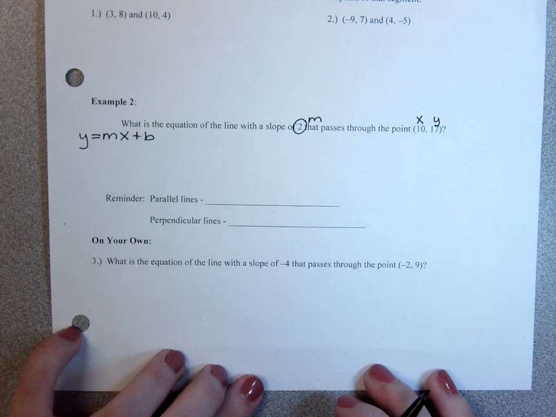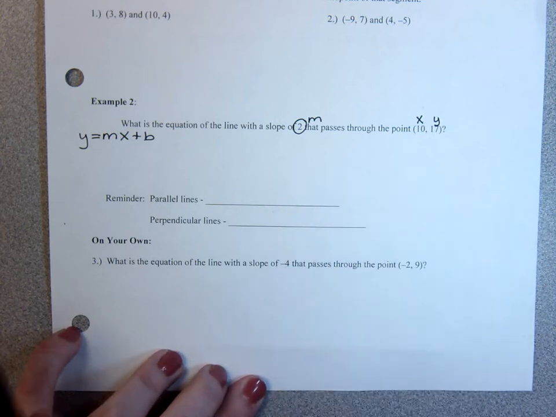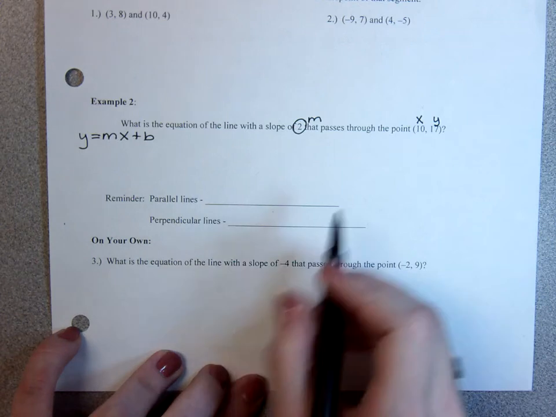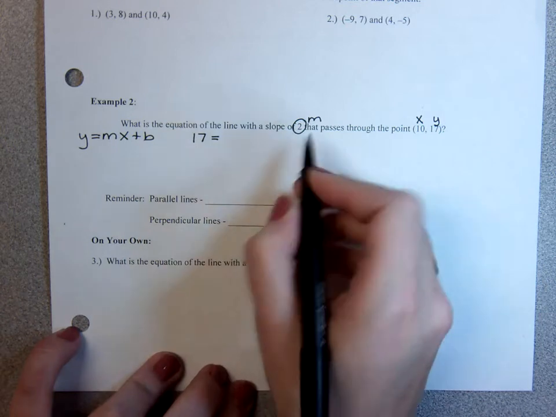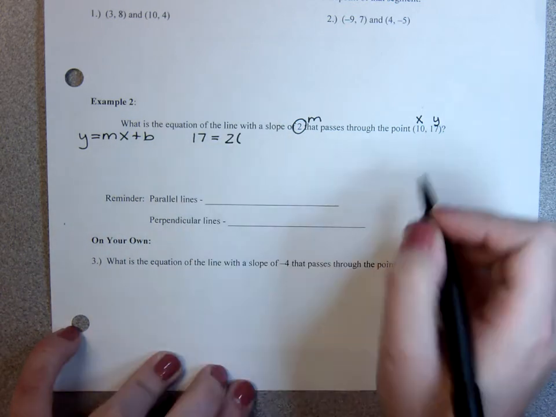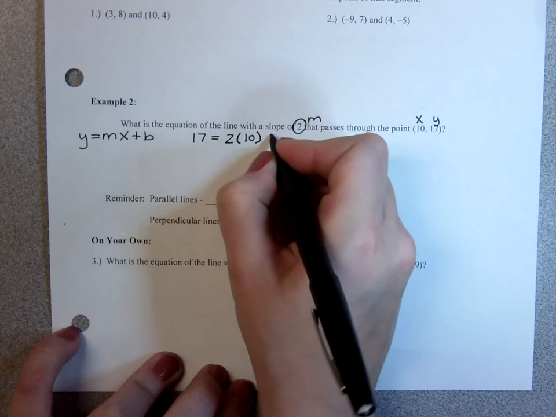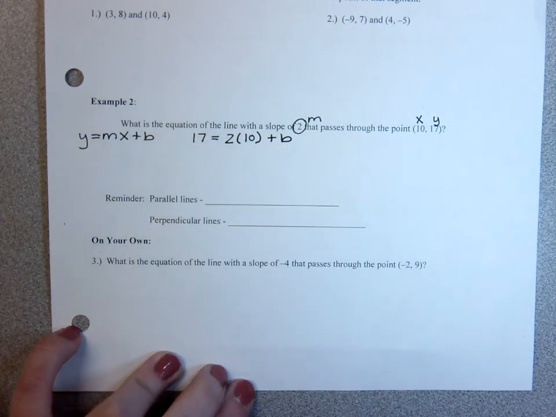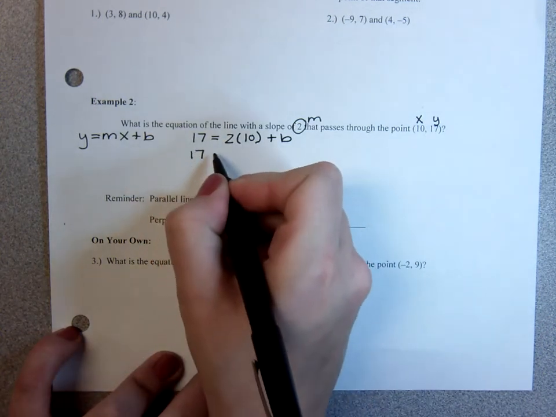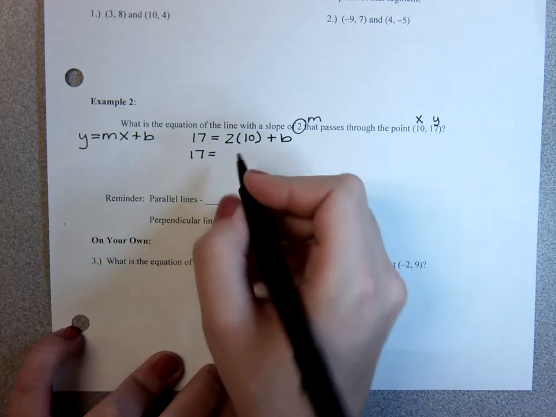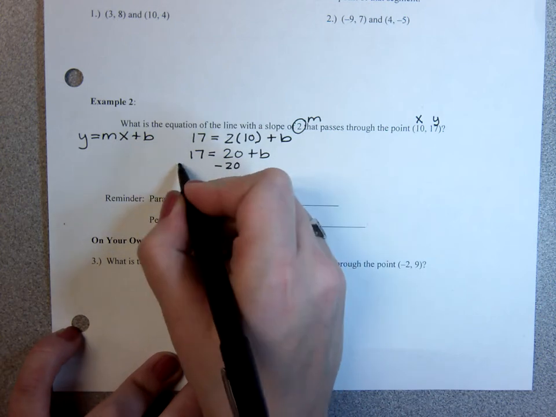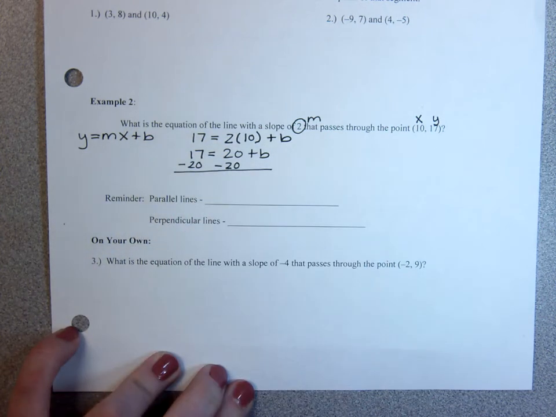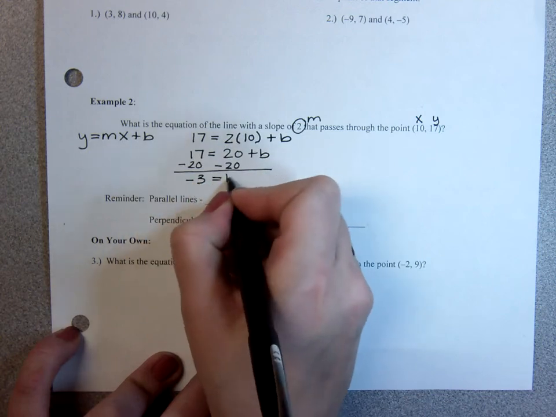So 10 is going to be a given x value, and 17 is a given y value. We can go ahead and plug our m, x, and y into our equation of a line. So now I have 17 wherever I see y equals our slope 2 times 10, which is our x value, and I don't know b. B is what I'm trying to find, and it's the only variable left, so now all I've got to do is solve. 17 is going to stay the same. I'll multiply 2 and 10 to get 20 plus b. And the last step is subtract 20 from both sides. So now I have negative 3 equals b.